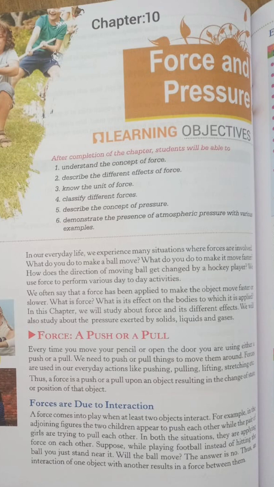As far as the introduction is concerned, we have had a basic idea about force, right? What is force and what is pressure? In our general day-to-day life, we have been using these two terms. But what is the basic technical difference between these two words, that we'll be going through and trying to understand? Right, so let's start.